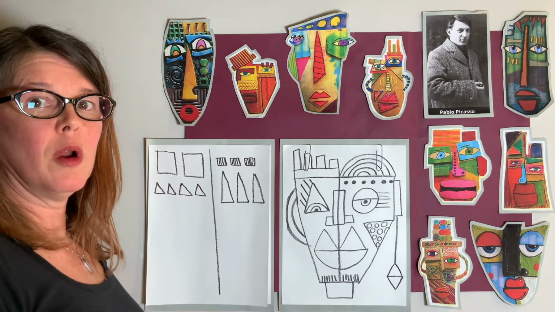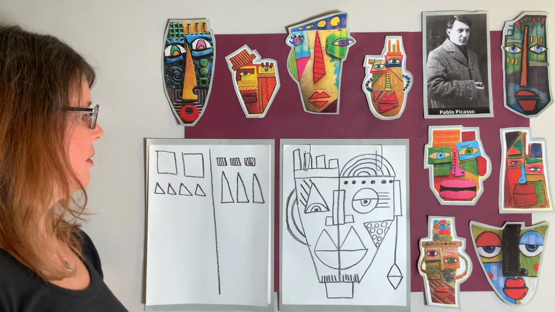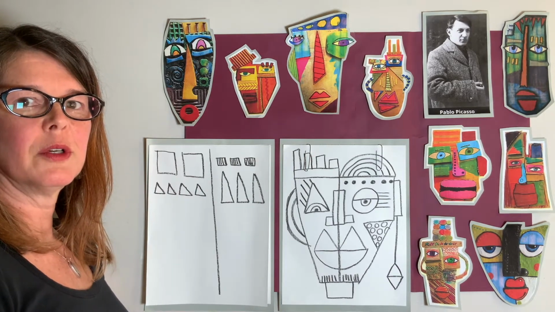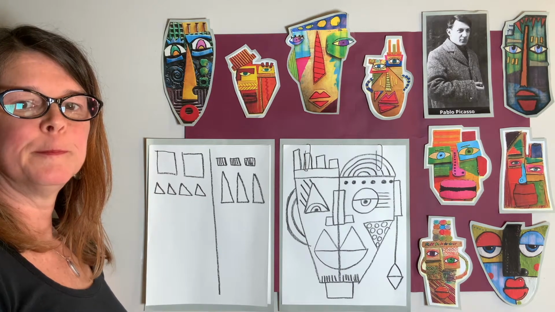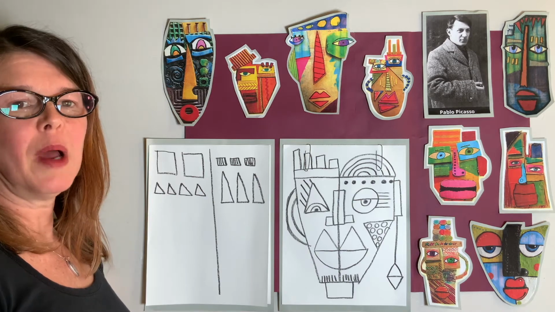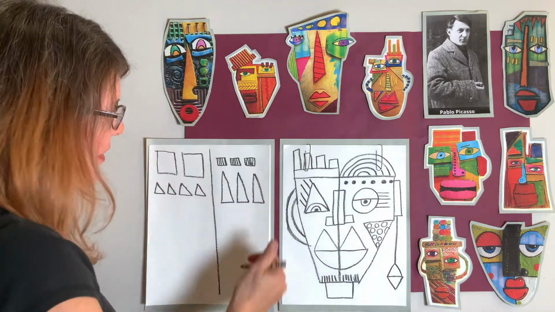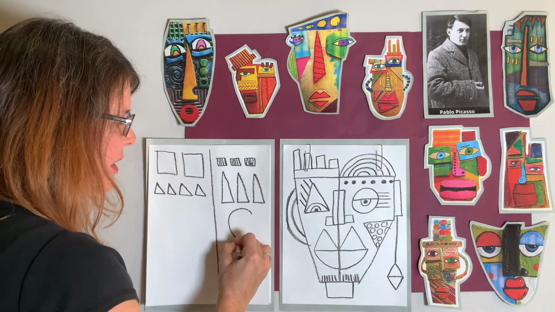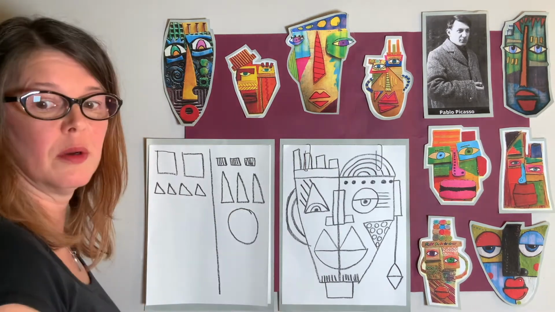I have 4 small triangles. Good job. I think we should do circles. Let's do circles. How about that? I'm going to do 1 big circle.